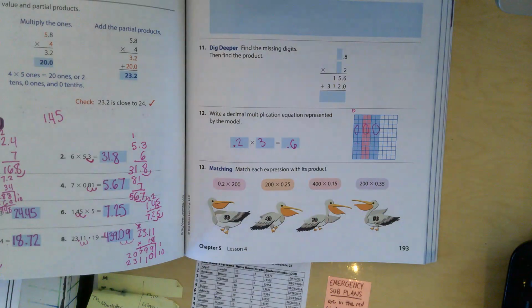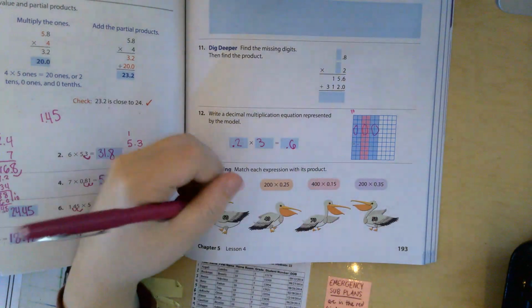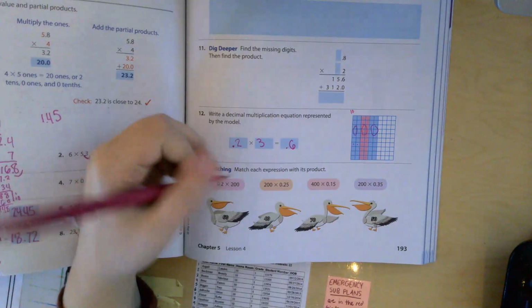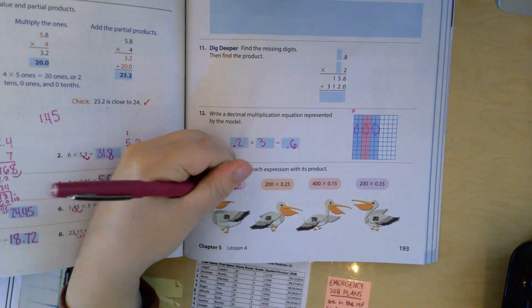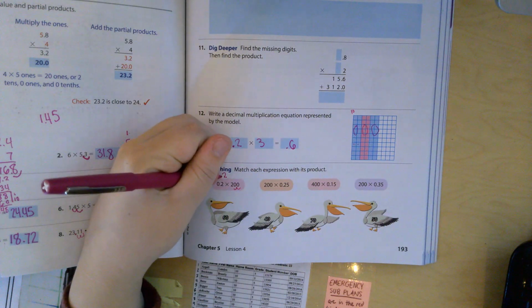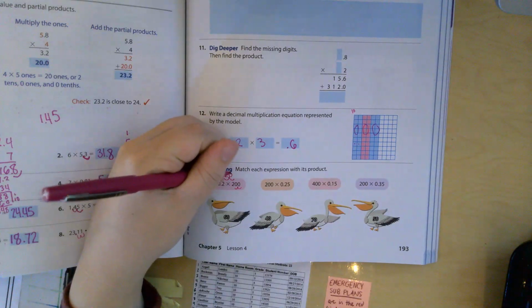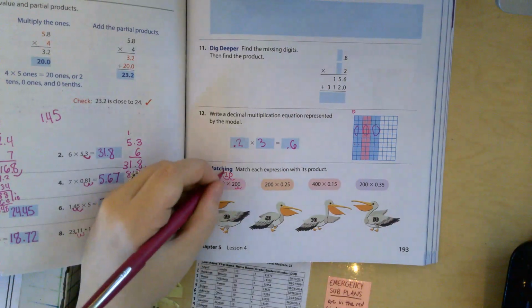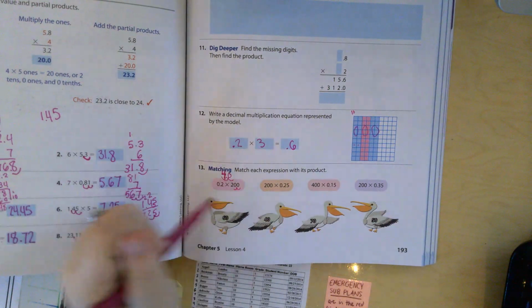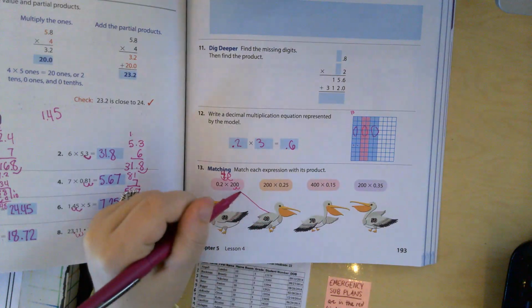Match your pelicans. 0.2 times 200. So 2 times 2 is 4, and it has 2 swoops on the end of it. So if I'm already at 0.2, 1, 2, this answer should be 20. What? 40, excuse me. 2 times 2 is 4. 40. Connect your pelicans.